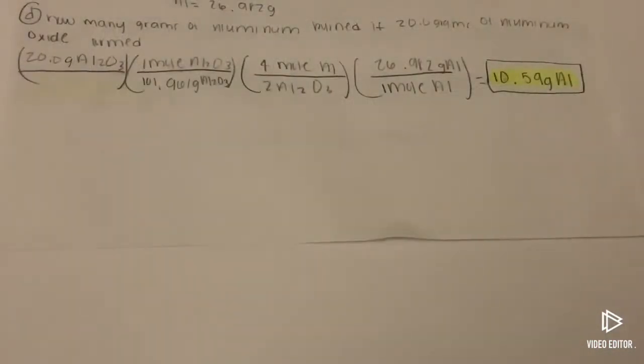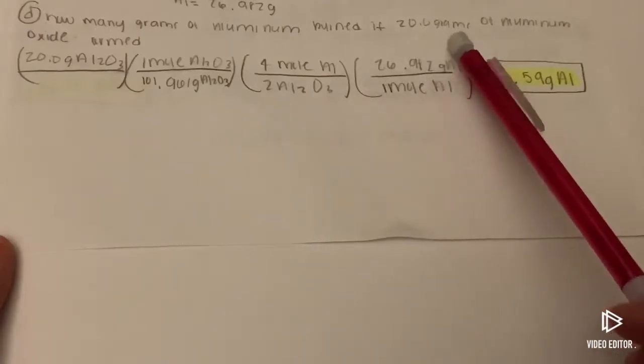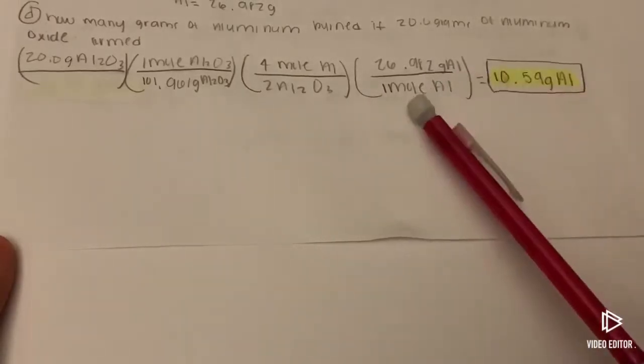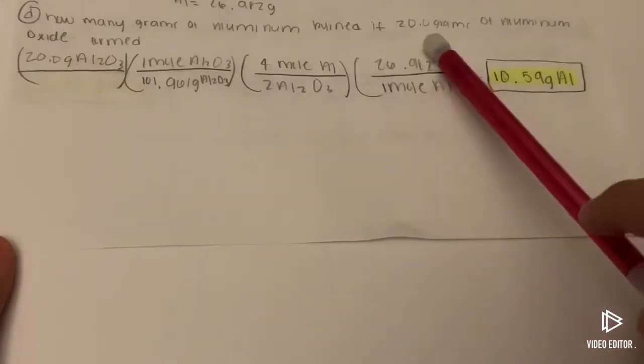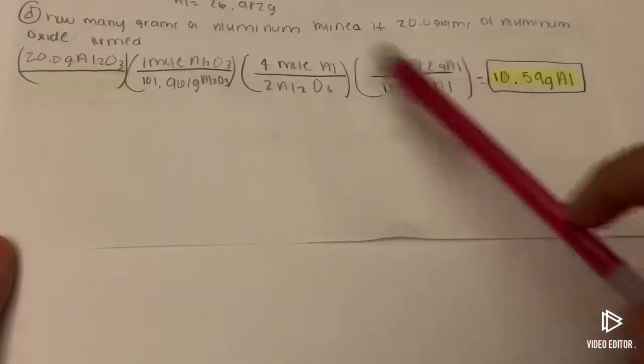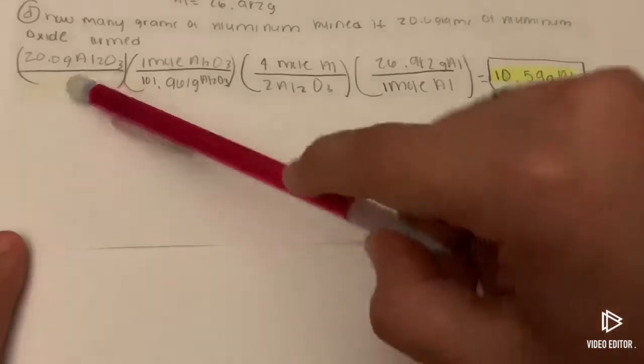Okay guys, so on this one, I'm going to be explaining to you how to go from a mass to a mass. So here it's asking how many grams of aluminum burned if 20.0 grams of aluminum oxide formed. So you're going to get the 20.0 grams of aluminum oxide and write it down.